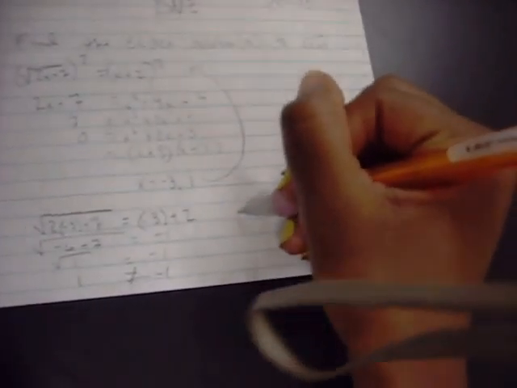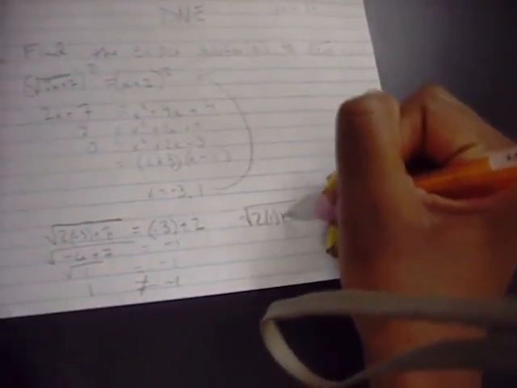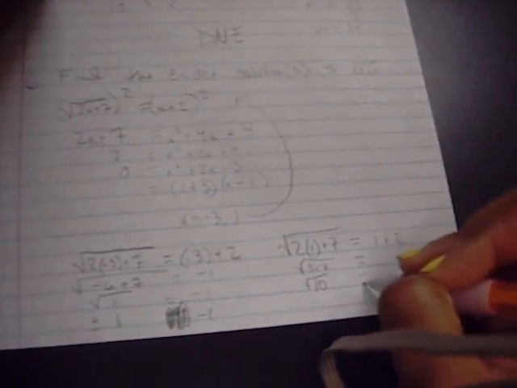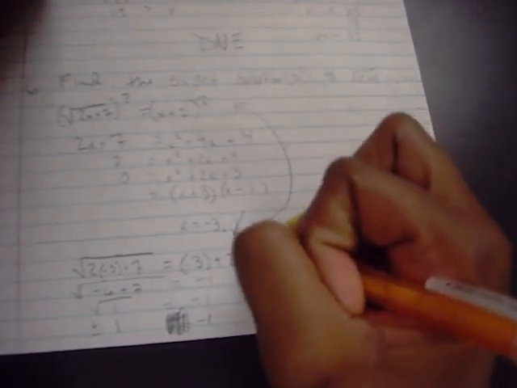But if you check 1 in the answer, you're going to have the square root of 2 times 1 plus 7 equals 1 plus 2. So you have, or you see that this is an answer. I'm sorry. Over here you have 2 plus 7 is 9. Square root of 9 is 3, so 1 is an answer. So your answer is x equals 1. And that's the answer to that one.